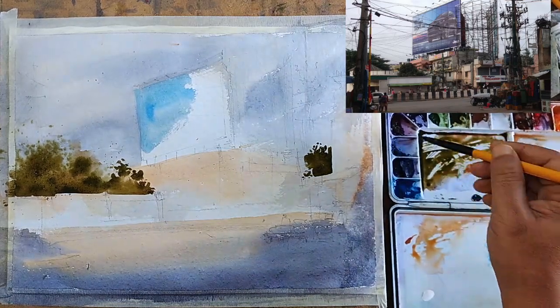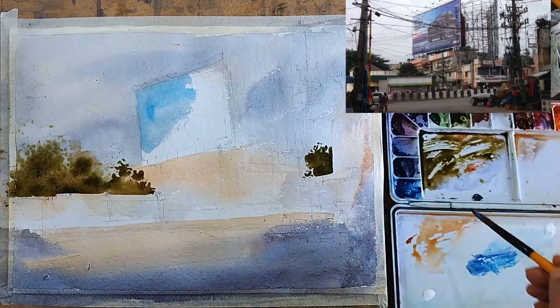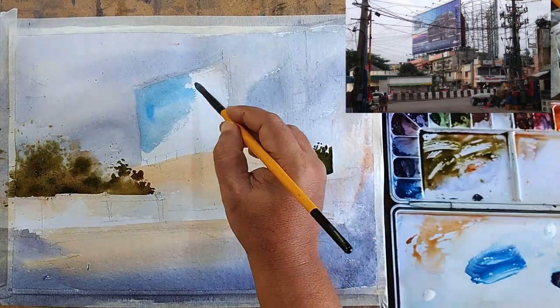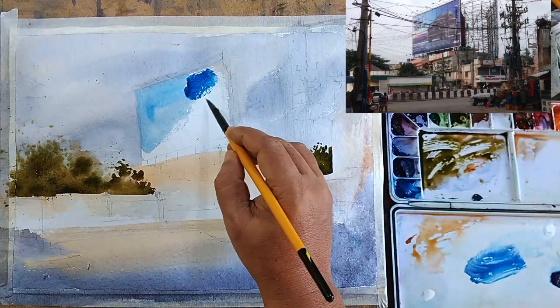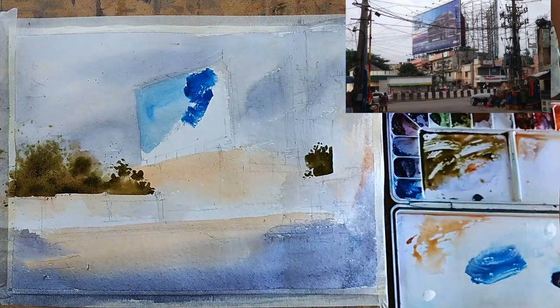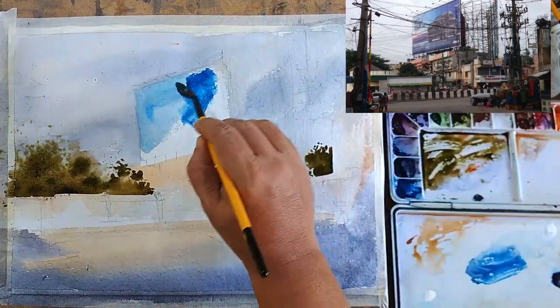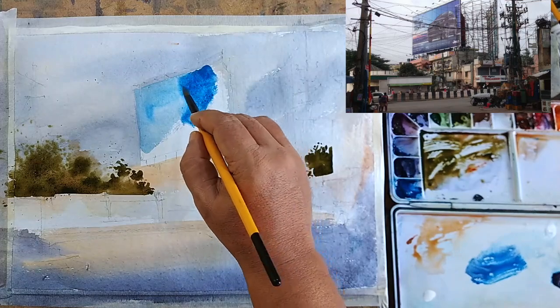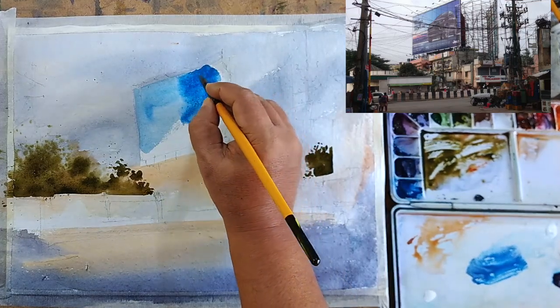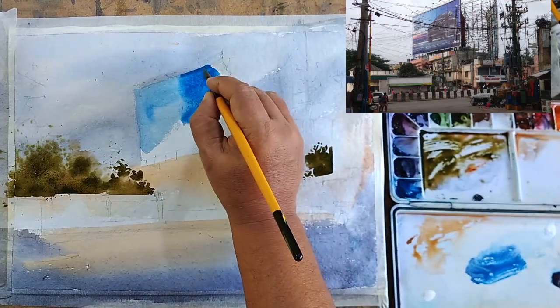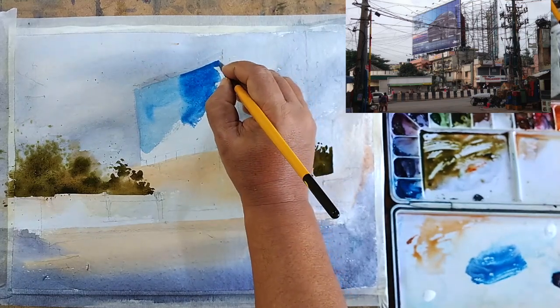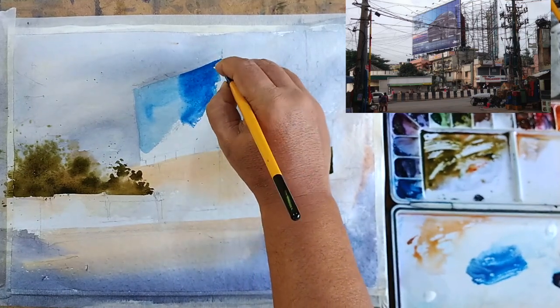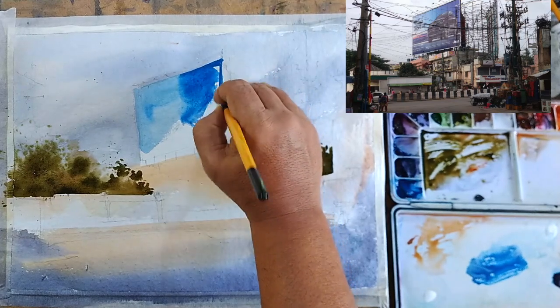Now if you look at, it is darker blue and then followed by various other colors. Usually I wouldn't go this much with details.